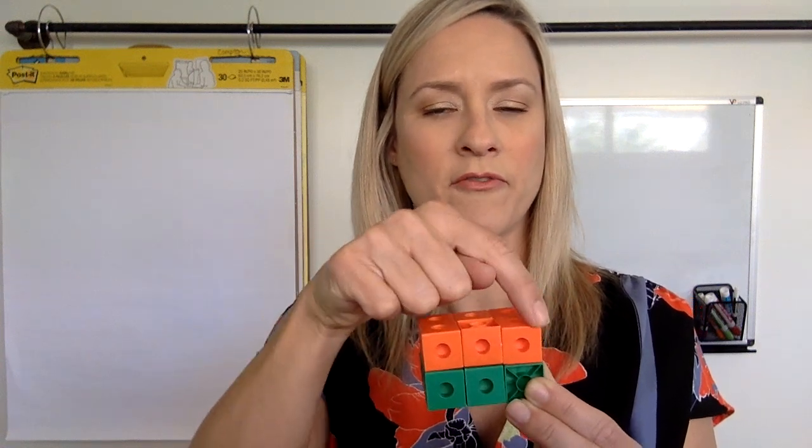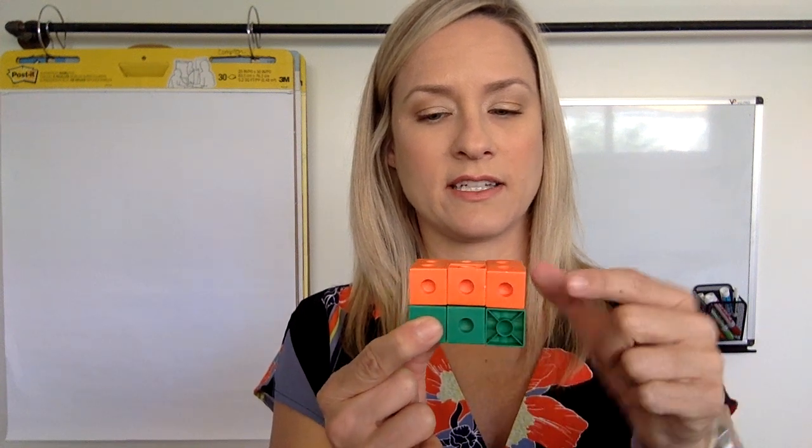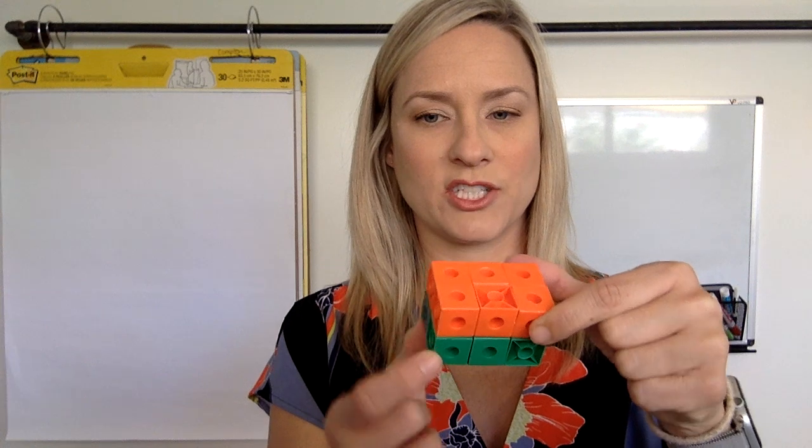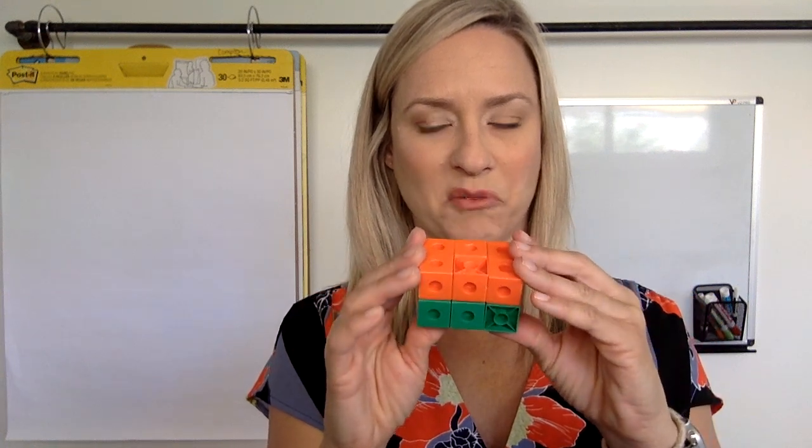All right, this one is a little trickier. You really have to think carefully. As I ran my finger around the first time, I went 1, 2, 3, 4. So all the edges on the top were done. Then we've got 5, 6, 7, 8, 9, 10, 11, 12. There are 12 edges on this rectangular prism.